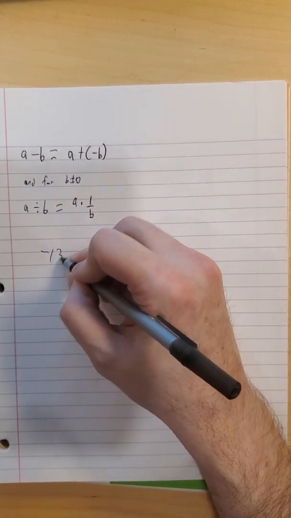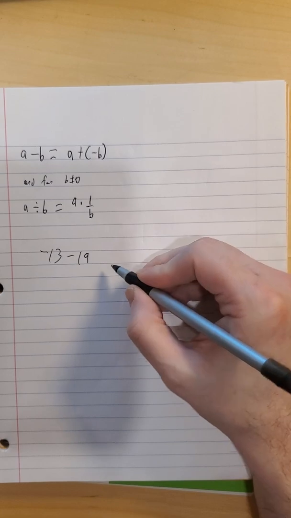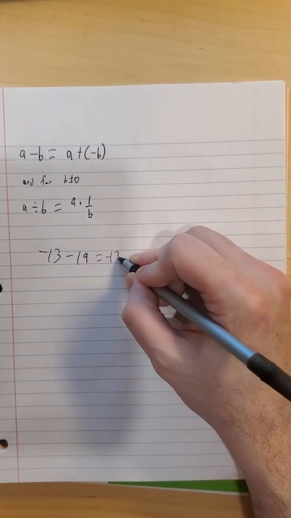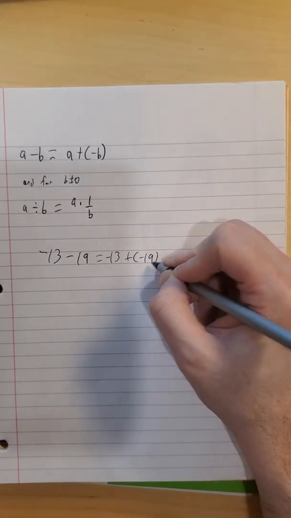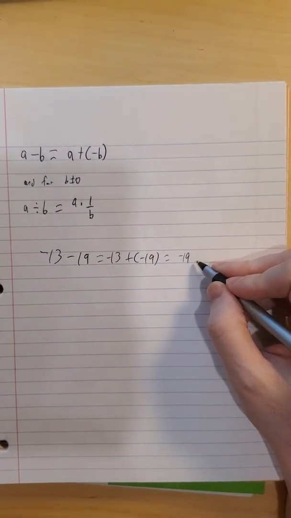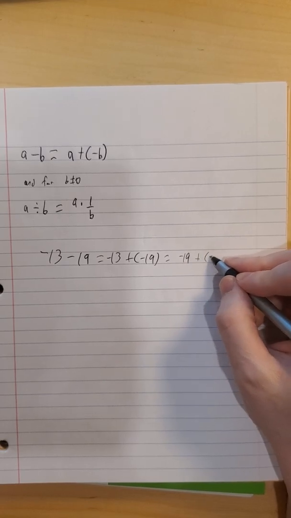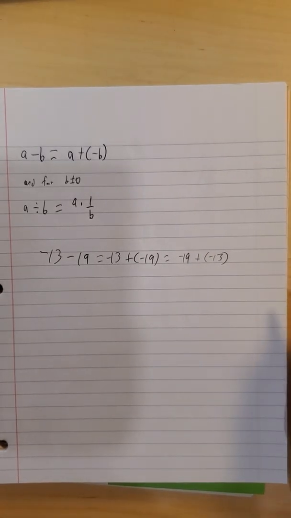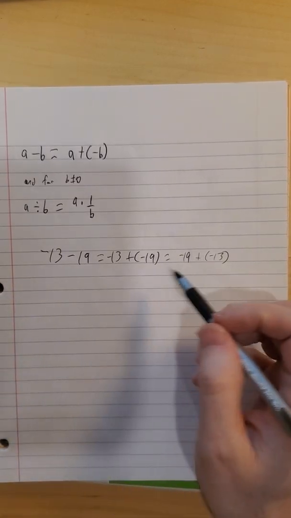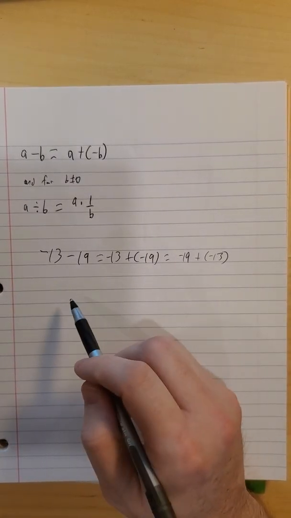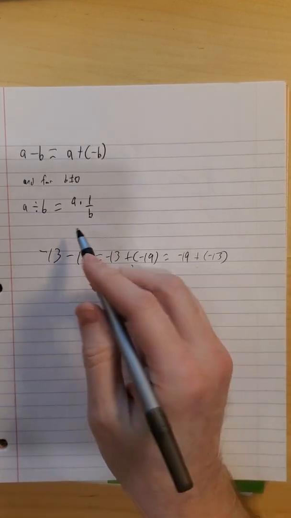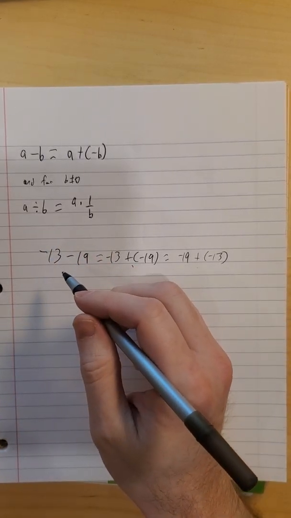So if I had negative 13 minus 19 and I wanted to use the commutative property, first I would have to rewrite it as negative 13 plus a negative 19, and then I can go ahead and swap them, so then that would be negative 19 plus a negative 13. So it is still possible to use the commutative property. We just have to take one step and rewrite it as adding or multiplying instead of subtracting or dividing.